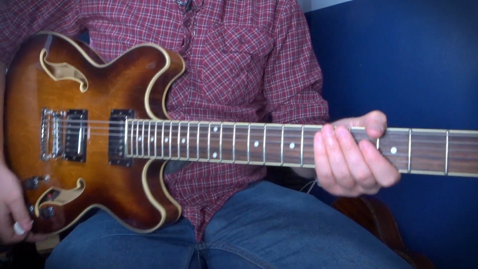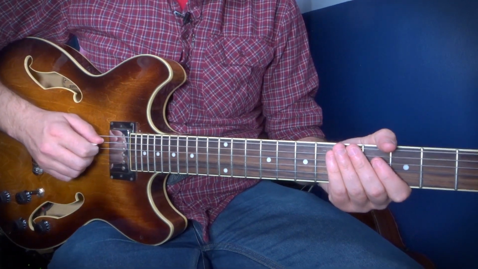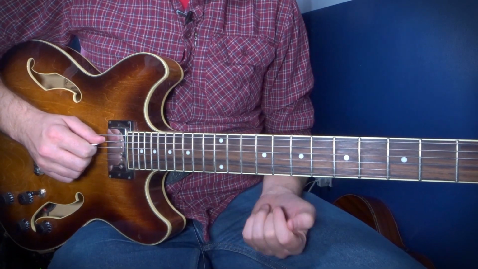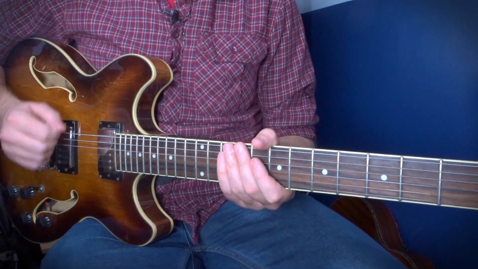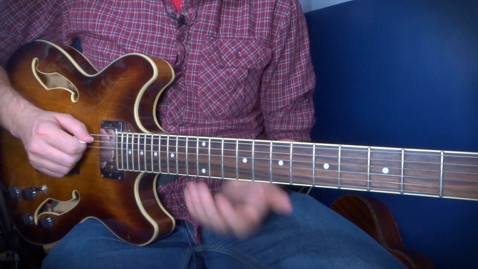Now I wasn't going to add this guitar in, but I thought it's good to give you as many options as I can. So what I've done is I've put down an electric guitar just playing the chord changes, just what we call ringing the changes.